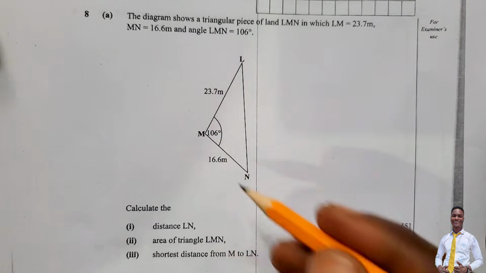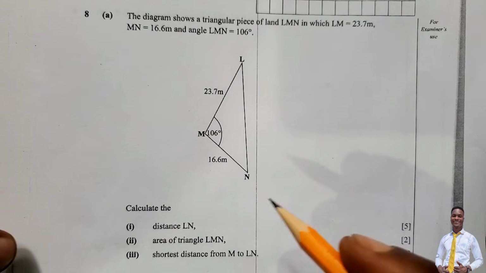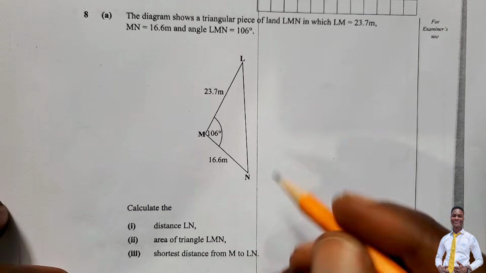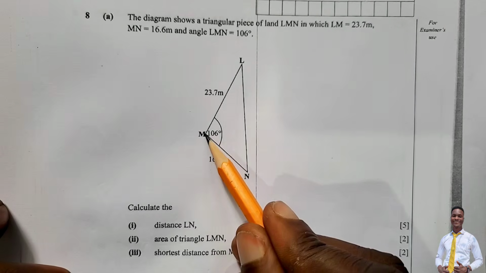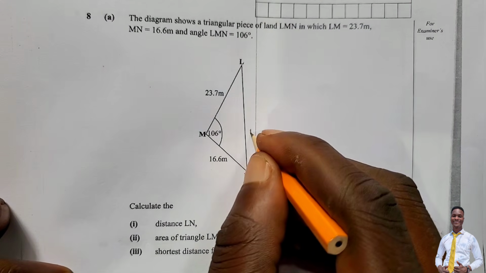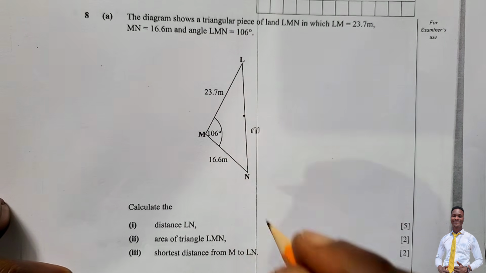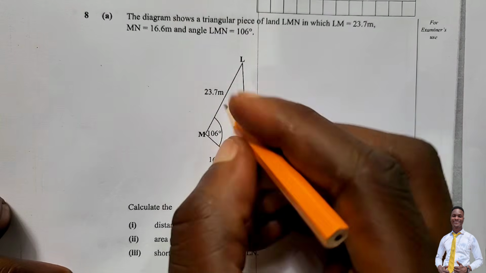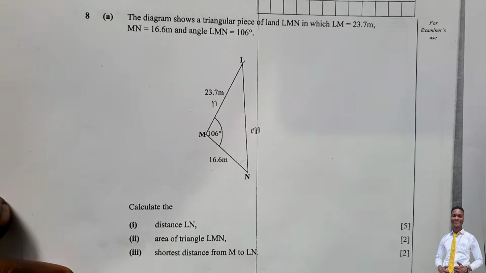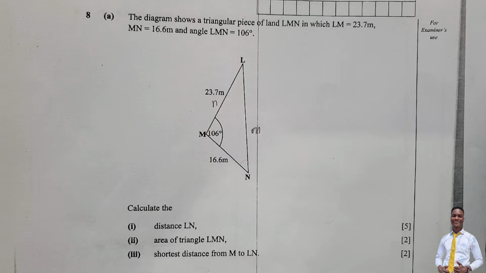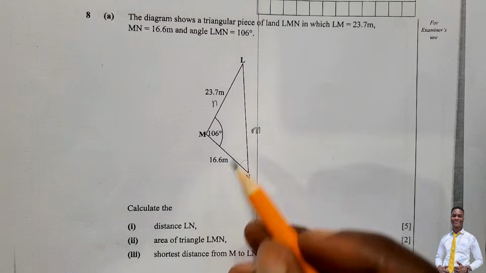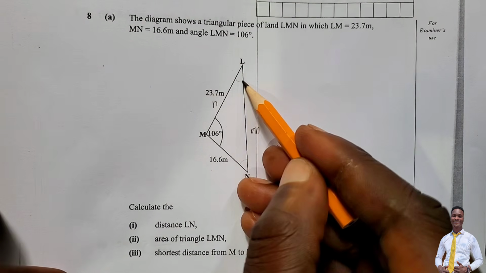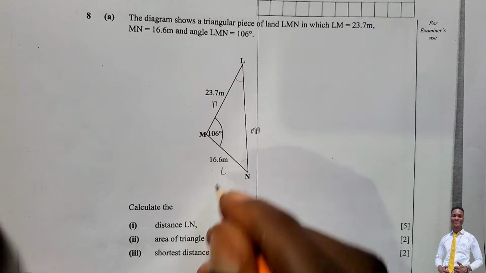LN, this distance. The first thing here, let's identify the sides. Opposite of this angle M here is this side. So we're going to write small letter m. Opposite of this angle here is this side, so we're going to write small letter n. This is very important because this information, we'll use it to come up with a formula. Opposite of this L is this side, so we're going to write l.